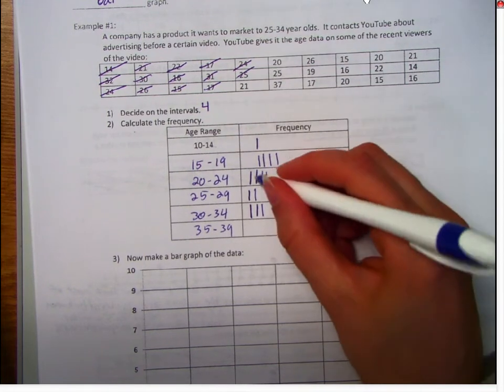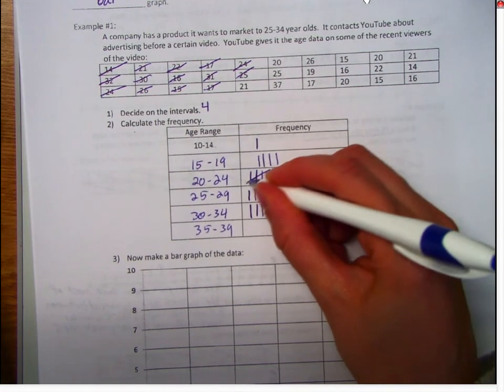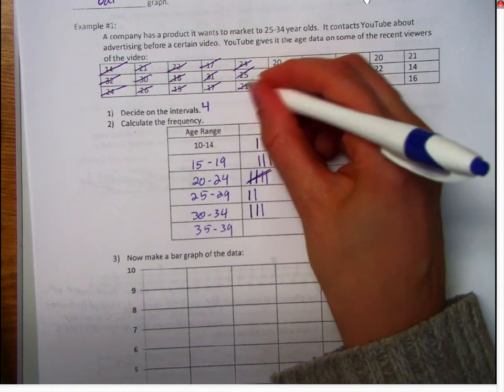Okay, when I get to 5, I put a line through it, so I know that it's been 5, it's easier to count later.